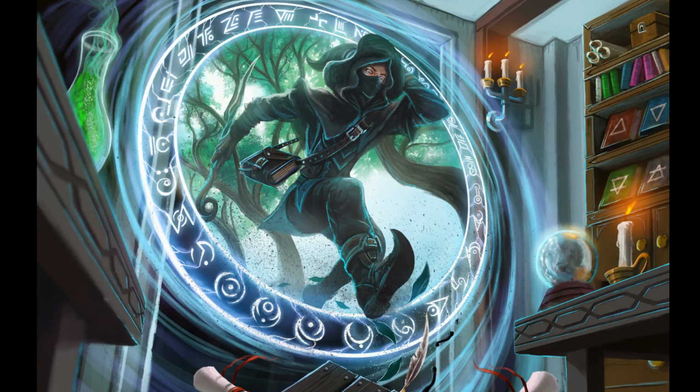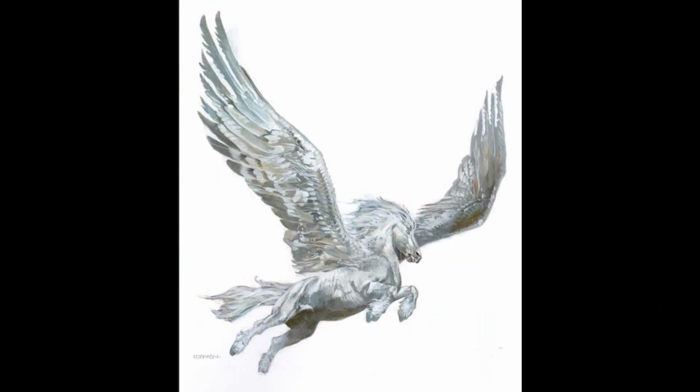Or you could get really crazy and go and capture yourself a flying beast, or use a flying vessel of some kind, maybe a Pegasus, fly up there and get onto the rock section, and then of course you've got to try and find your way in.